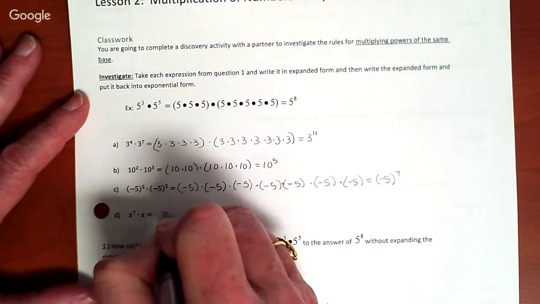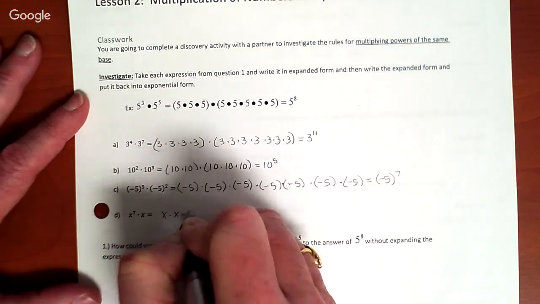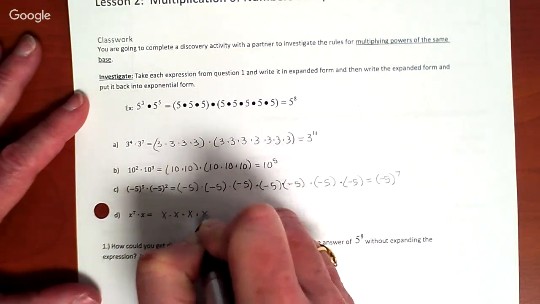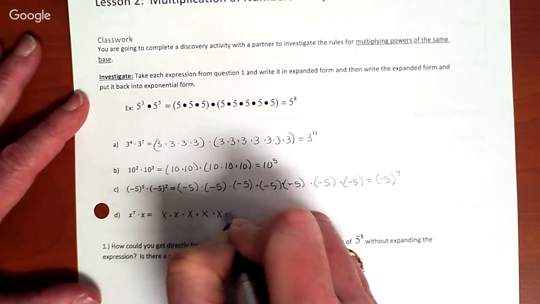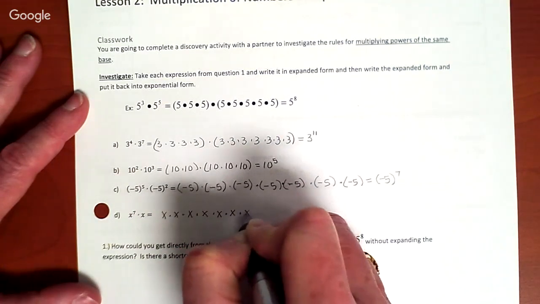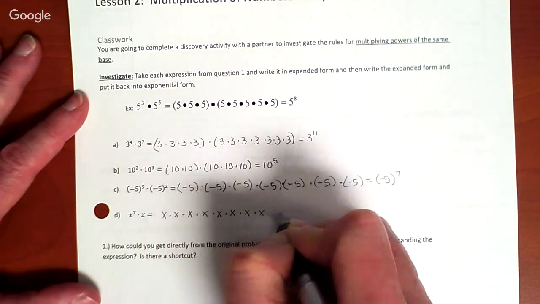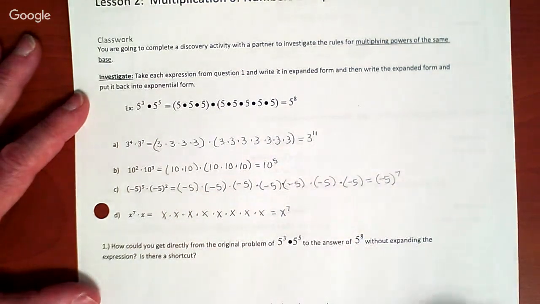Here we have x times x times x times x times x times x times x times x, and all of that would be x to the 7th power.